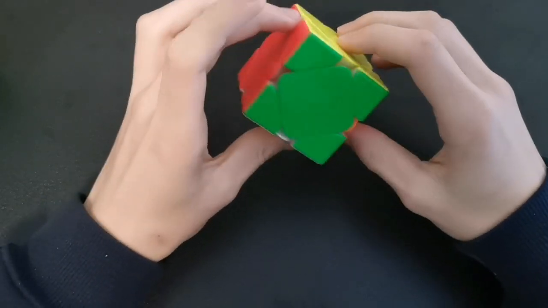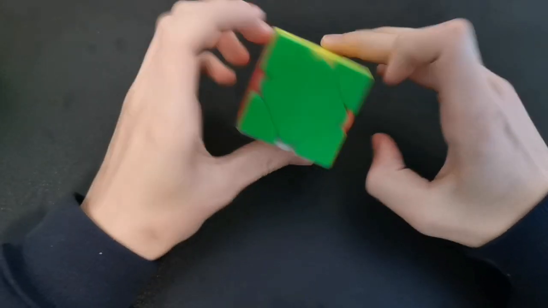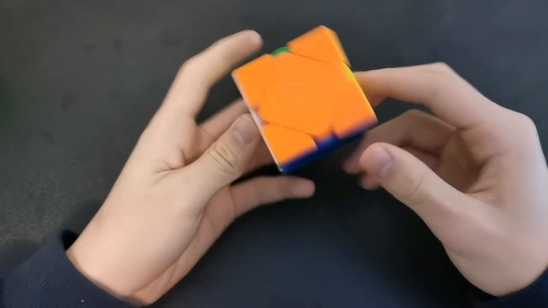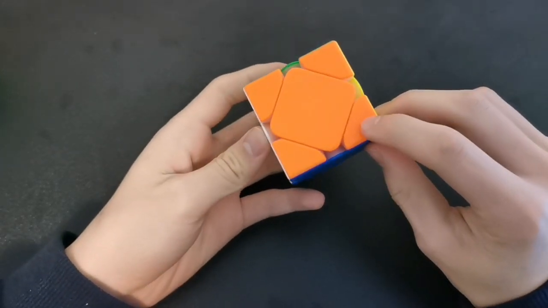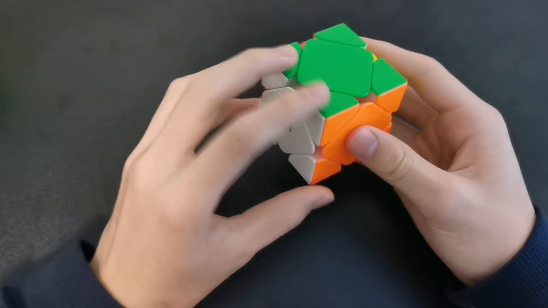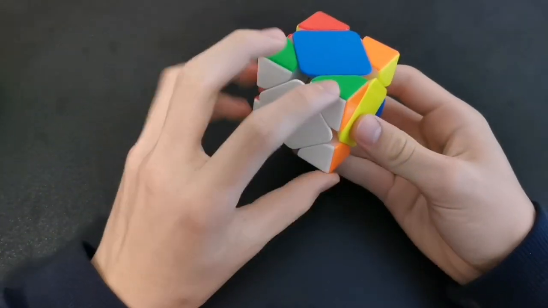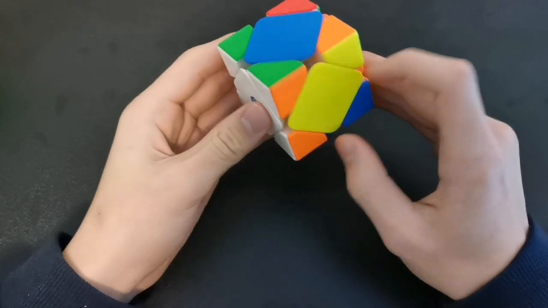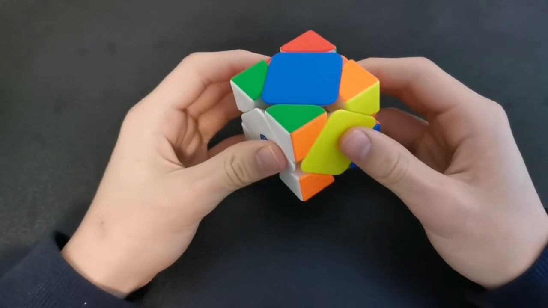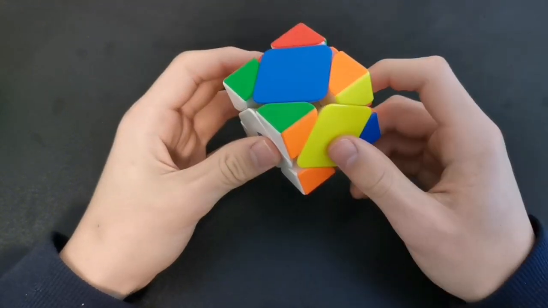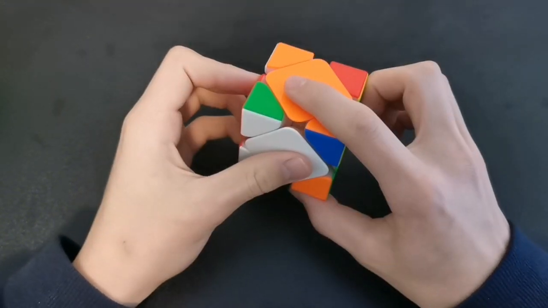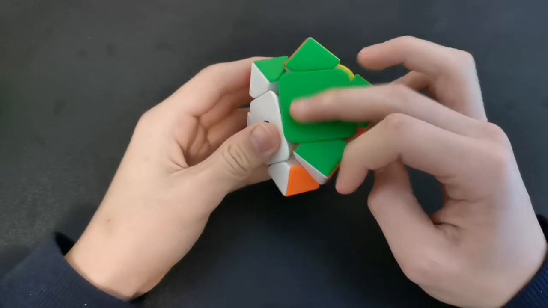Hi everyone, and in today's video I'll be showing NS notation and how to finger trick all the moves. Firstly, this down here is small r if you have your layer on the left, so like this. This is small r, big B, small b. So in this case, to do a sledge, I'd have to do small r prime, big R, small r, big R prime.